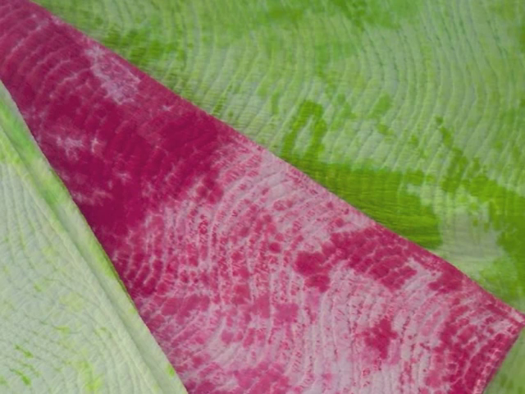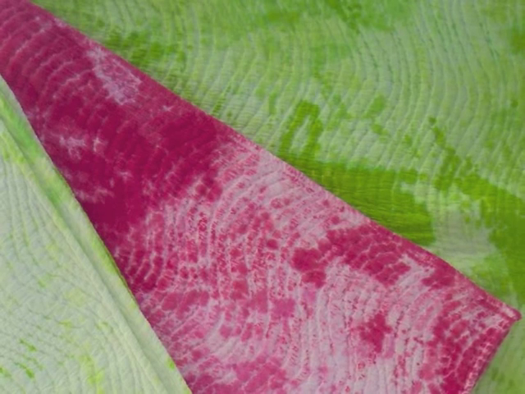Marbling. As an introduction to the craft of tie and dye, a few experiments with marbling are a must.